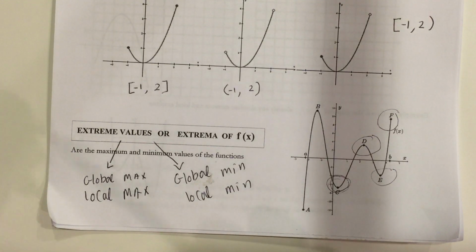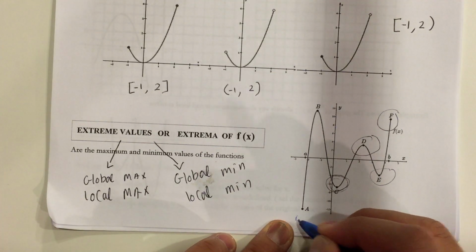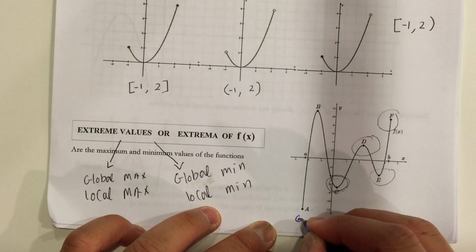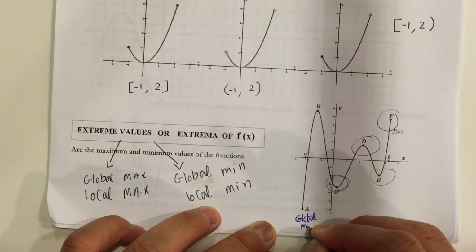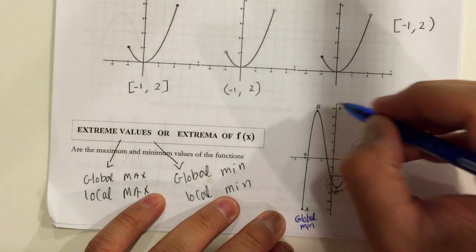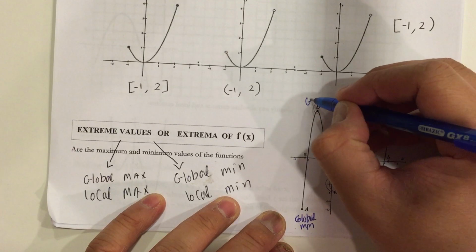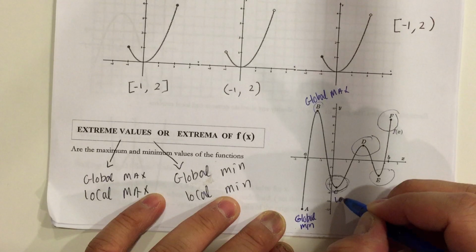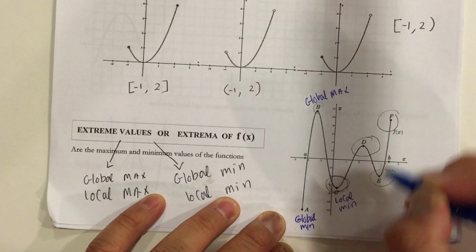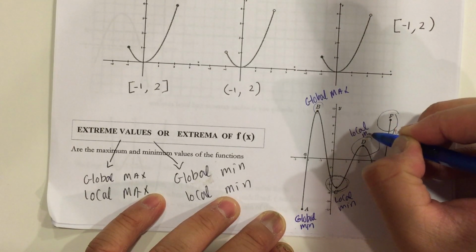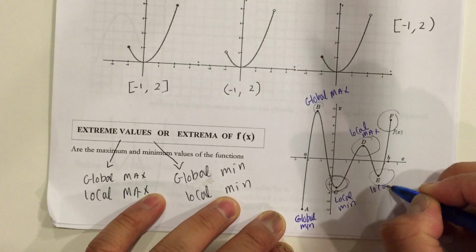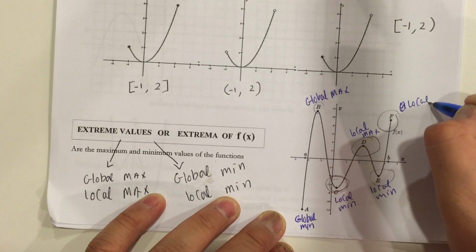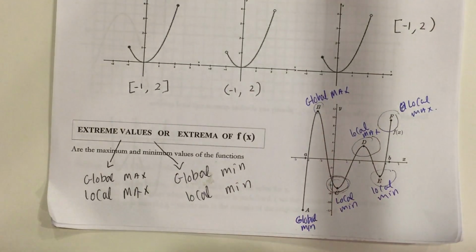So if I were to label this, I would label this guy as my global min. This is the lowest value of all, right? Point B would be my global max. This point C would be my local min. Okay? Local max. Local min. And also local maximum. All right?